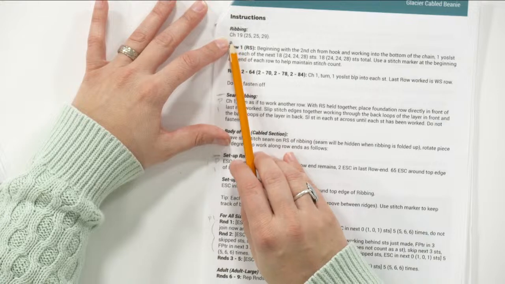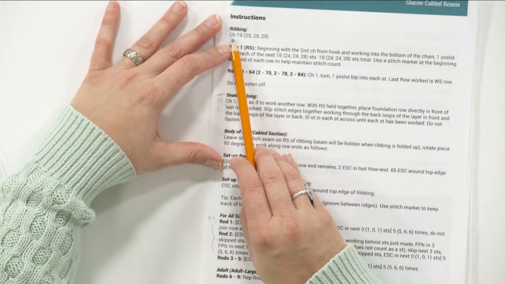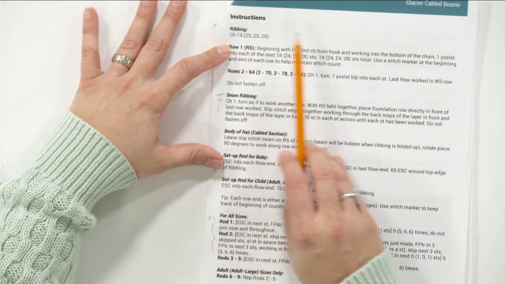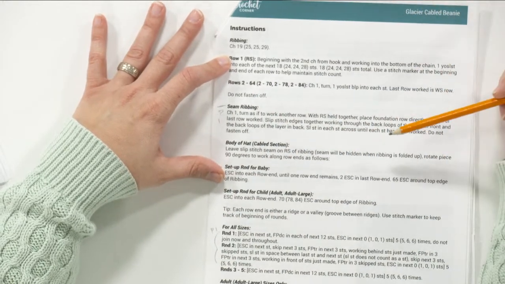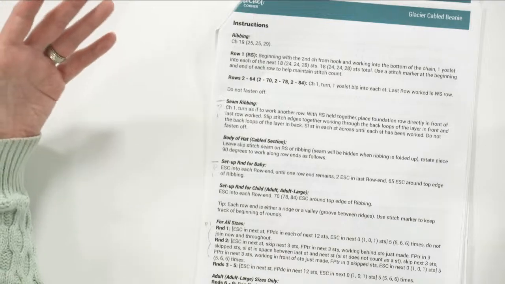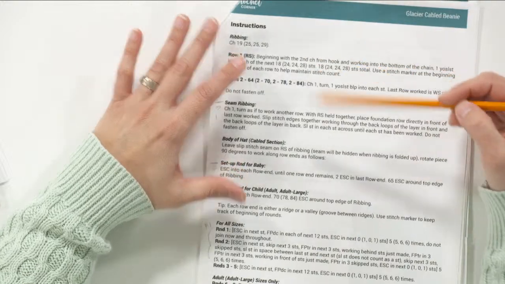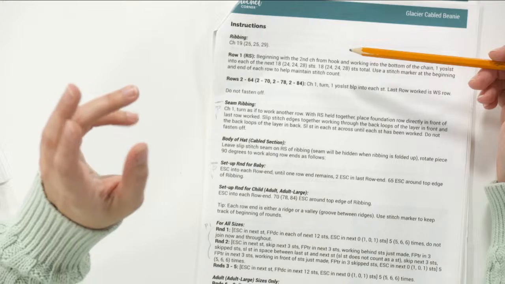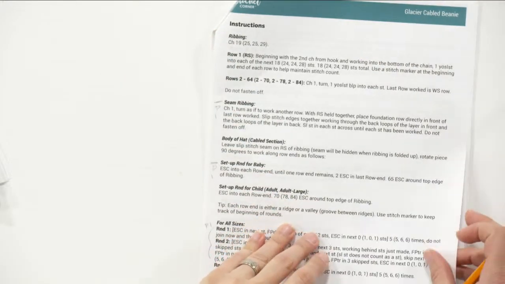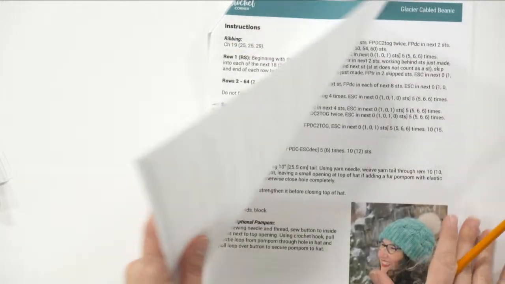So in this case, we're making the ribbing first, so I write that down. This says ch 19, 25, 25, 29. So this ch stands for chain. Throughout patterns, you will see abbreviations like crazy. The reason that we do that is so these patterns aren't incredibly long. It's shorthand, another language that you have to learn. The more you read patterns, the more your brain will automatically tell you what that abbreviation is. But when you're first starting, you may have to reference a section in the pattern that tells you what all the abbreviations mean.